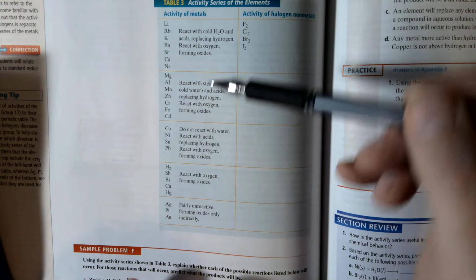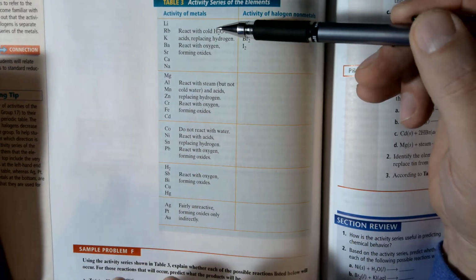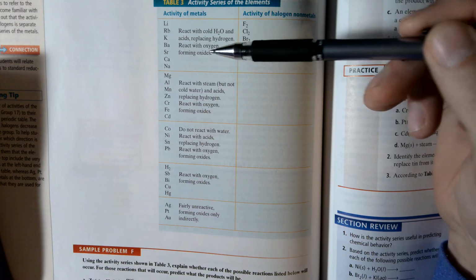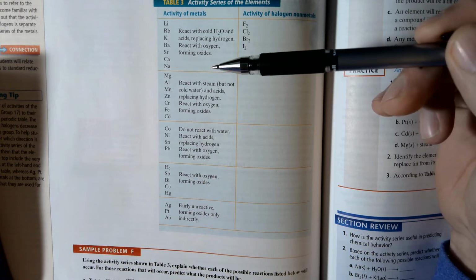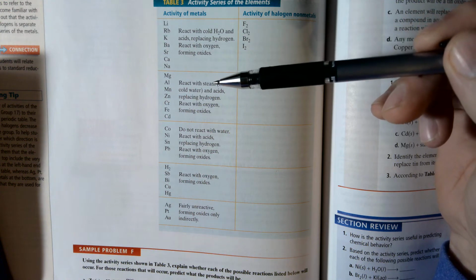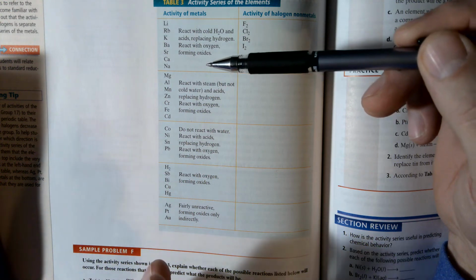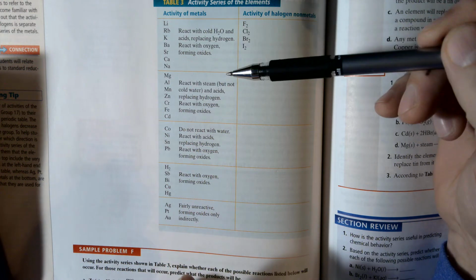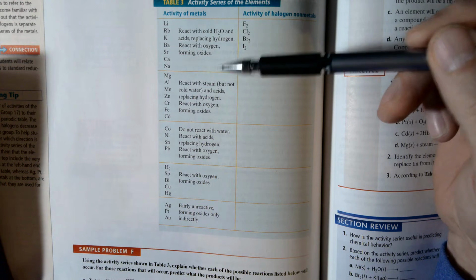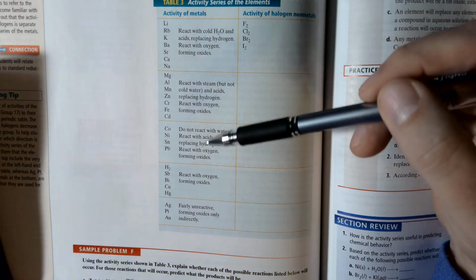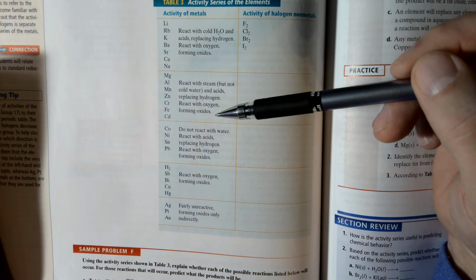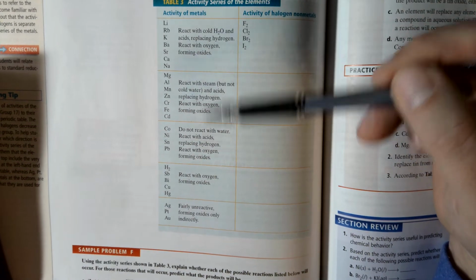Up until now, here's how we started the chapter. We wrote and balanced equations. Then we took it a step further and did synthesis, decomposition, single replacement, double replacement, and combustion reactions. You would get half the equation, we'd finish the other half, and then we'd balance it out. Now we're going to get half the equation, and then predict whether or not that reaction occurs using this activity series.